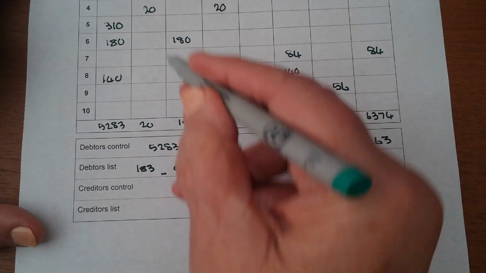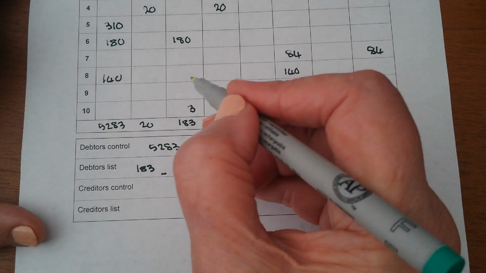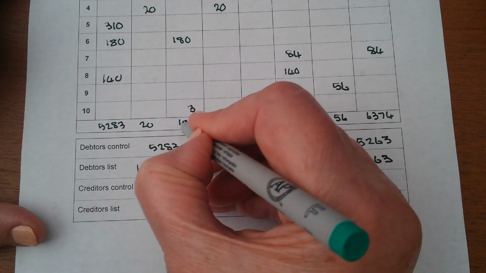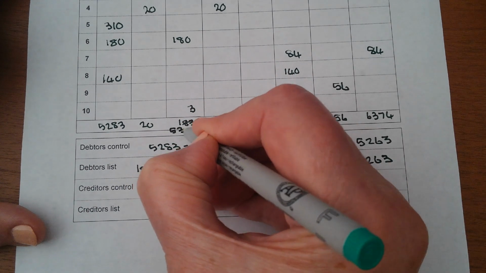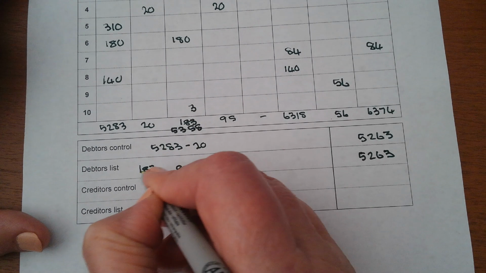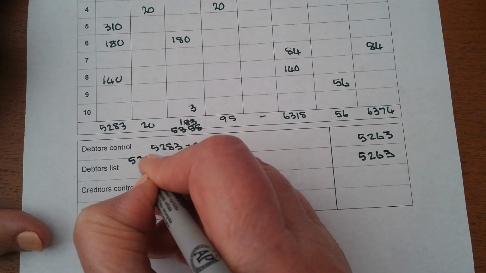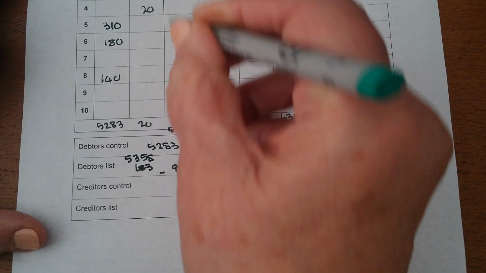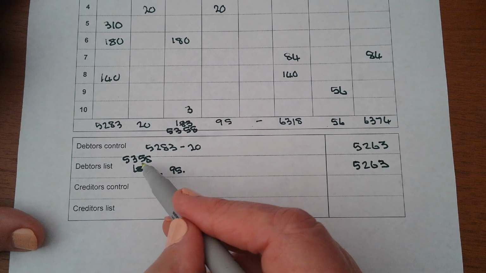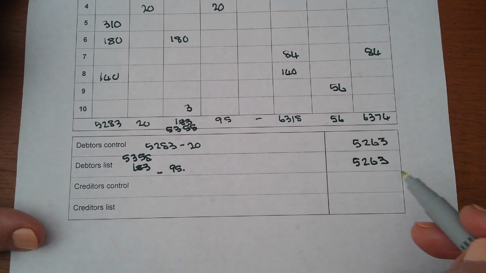Okay, this amount, you must add that as well. So it is 5358. So we will show that the total of the debtors list is 5358 minus the 95, and I will get the same answer.